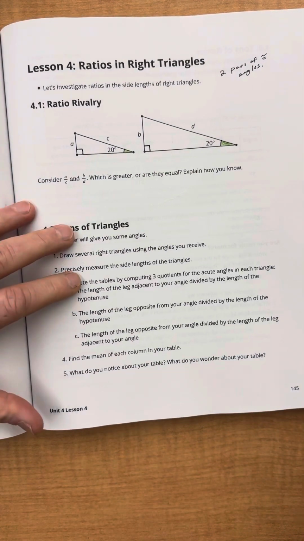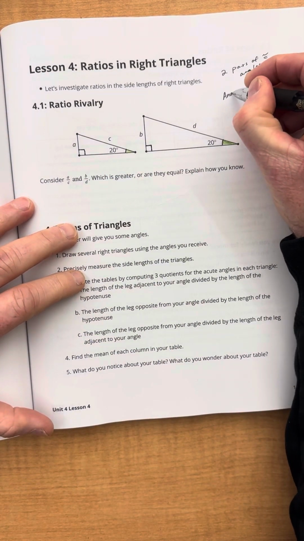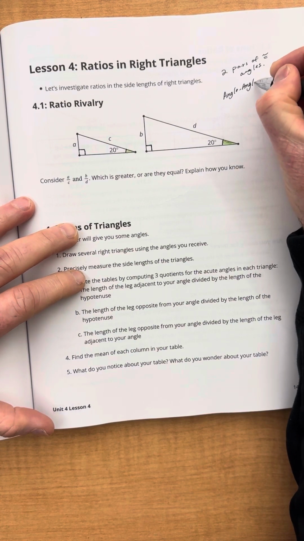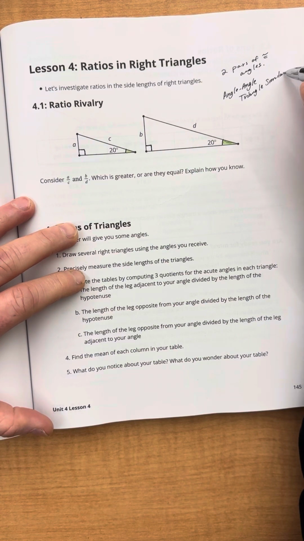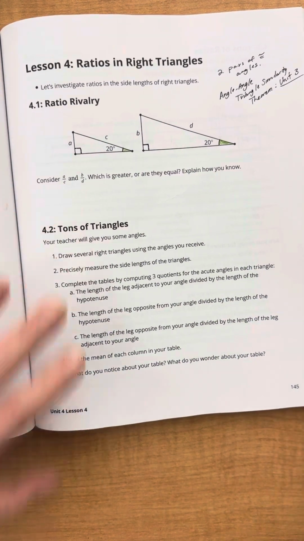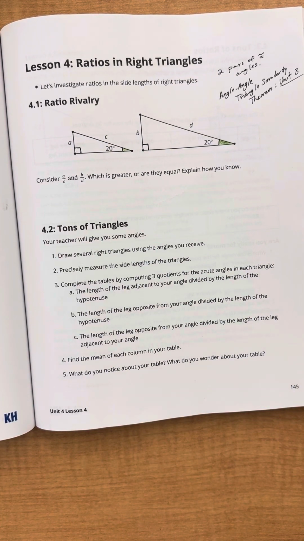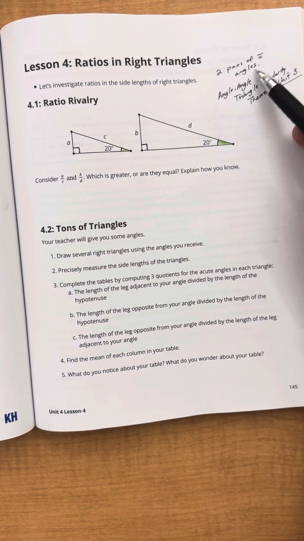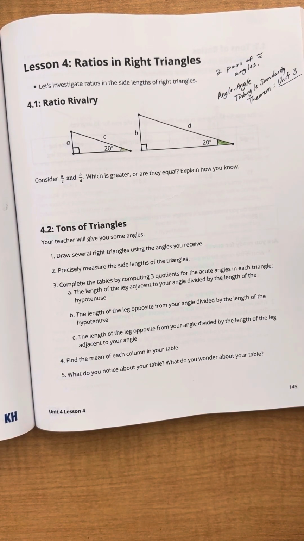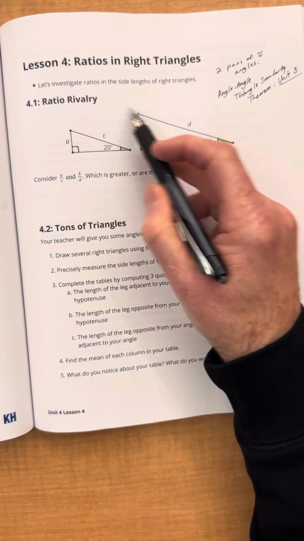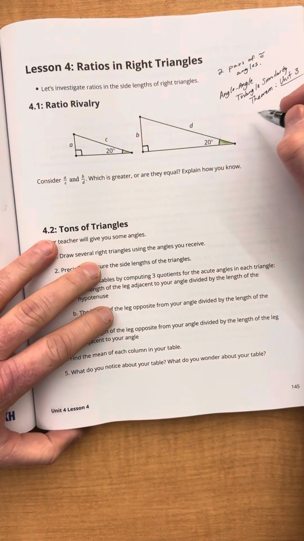So what you're gonna use is the angle triangle similarity theorem, which we learned in Unit 3. So Unit 3, we learned about the angle triangle similarity theorem. So what does that state? It says that if you have two pairs of congruent angles, so like for instance the 90 and the 20, then these two triangles are similar.